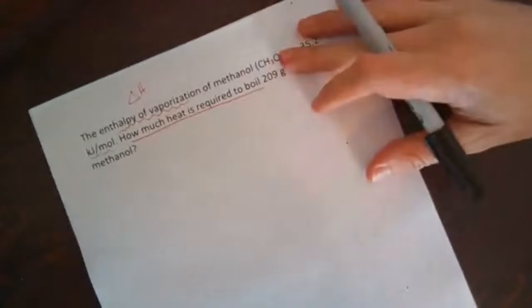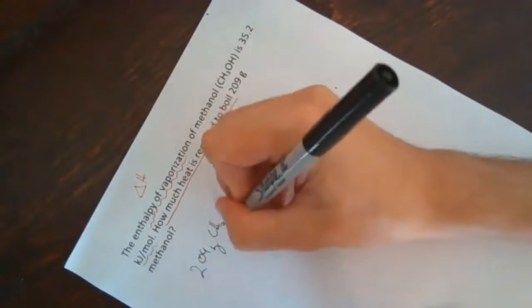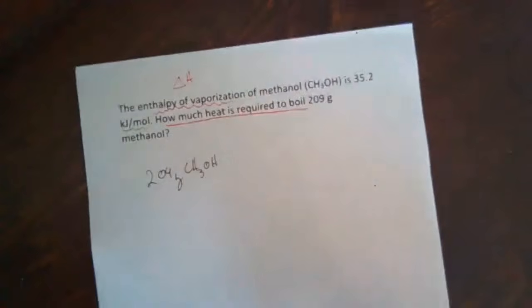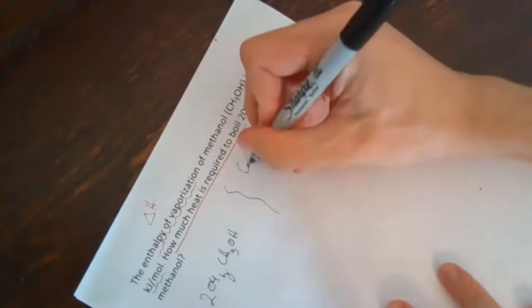We're starting out with 209 grams of methanol, and that's not going to work with kilojoules per mole. So we're going to have to turn that into moles, and we're going to need to calculate the molar mass.